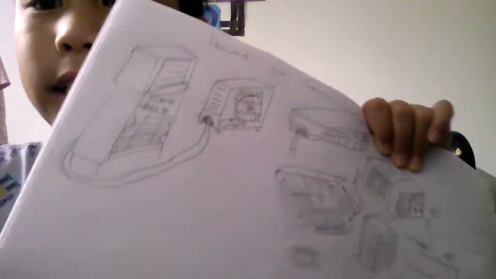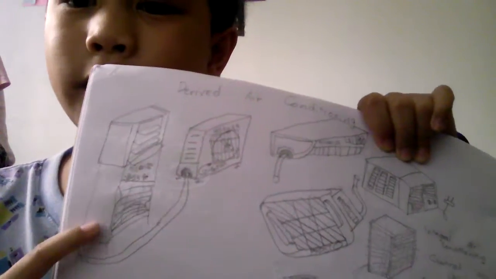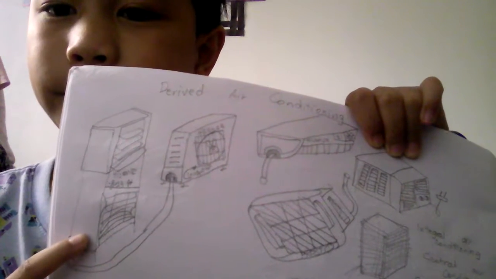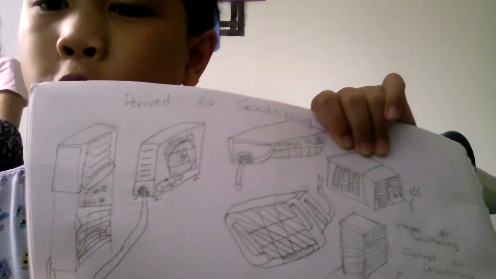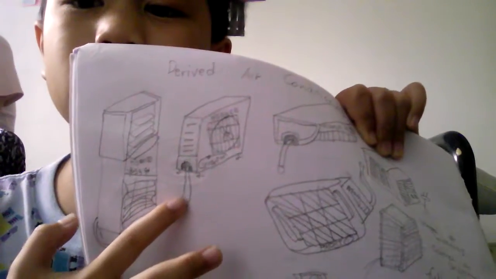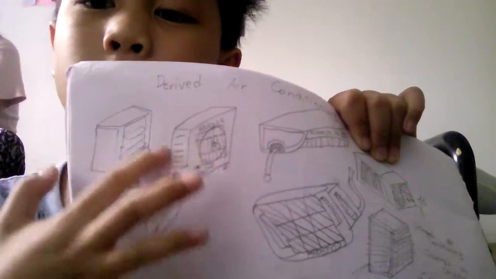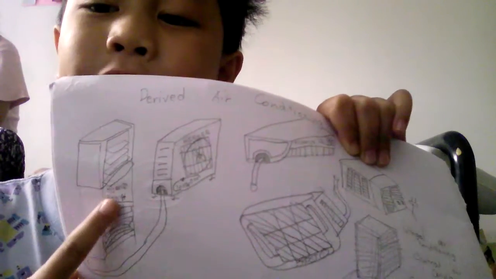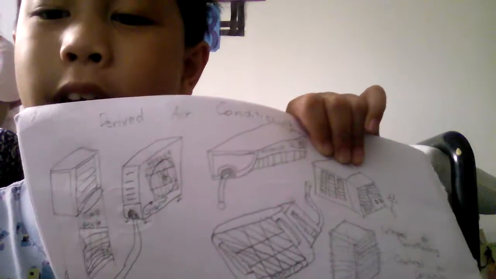Upright air conditioners are also like split because they have an indoor unit and an outdoor unit. Alright, okay, I am ready. This is the upright air conditioner and its hose going to the outdoor unit. So you notice that this one is even taller or bigger than its outdoor unit.